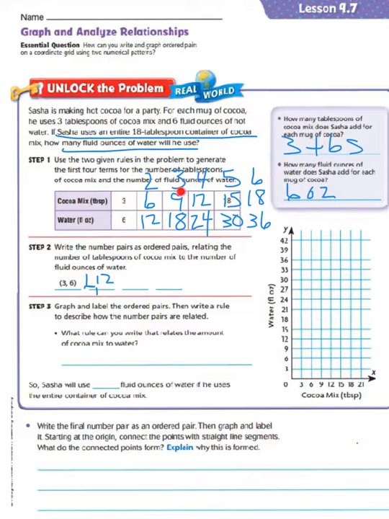So our next numbered pair would be 9 and 18. Our next numbered pair, if we want to continue, would be for 4 mugs of cocoa. So we would use 12 tablespoons of cocoa mix to 24 fluid ounces of water.